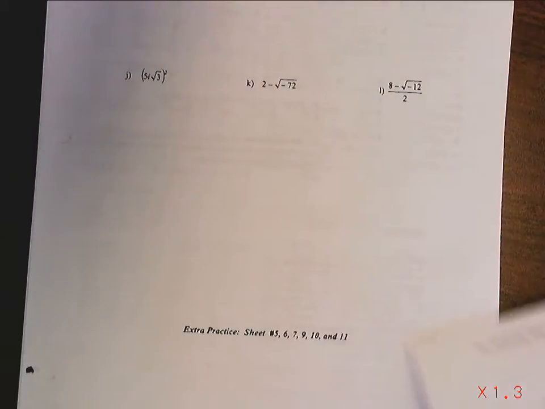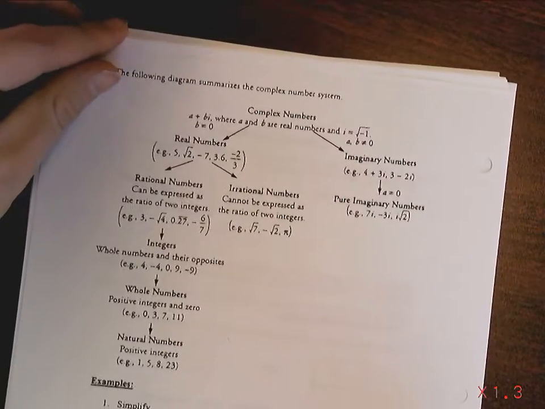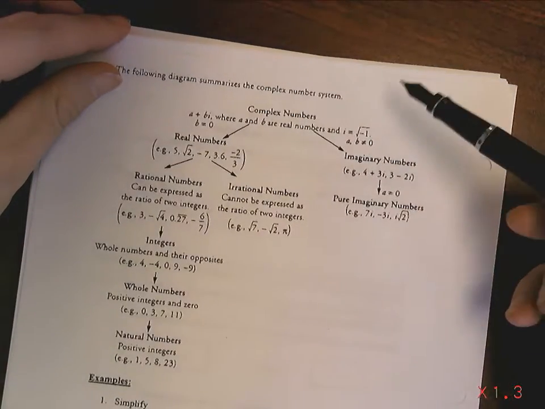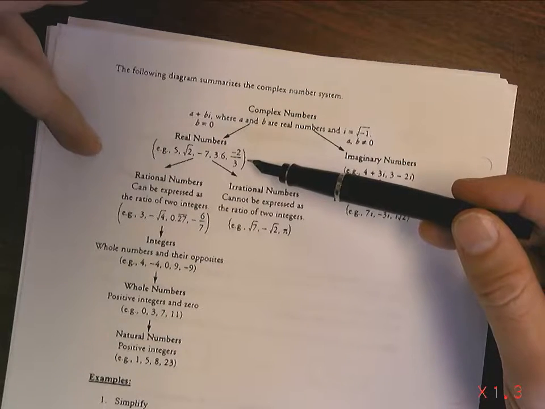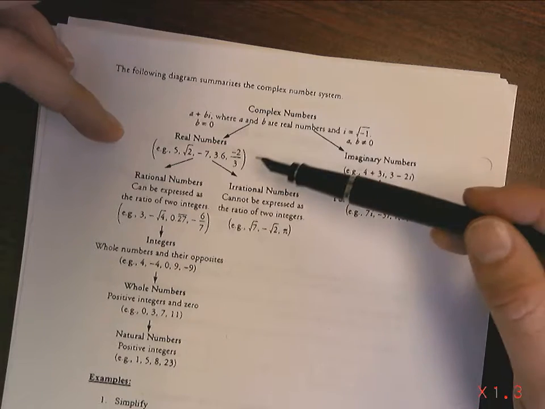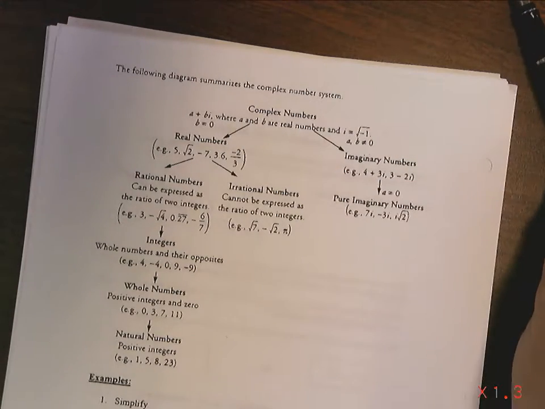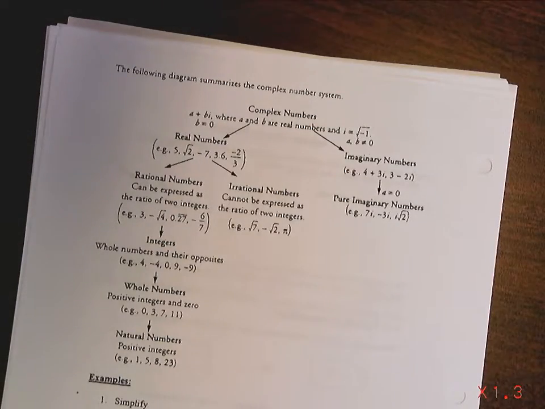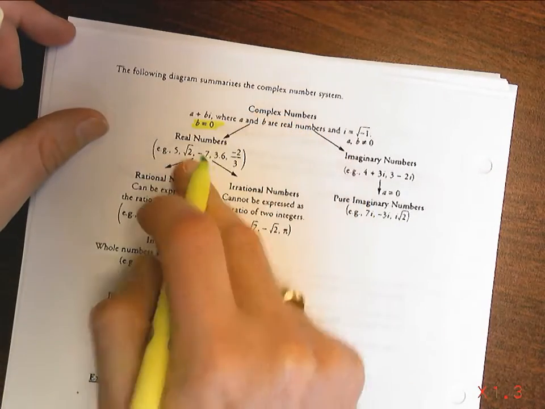Okay, so what we have now is to talk about where complex numbers, this number system, fit within all the other number systems. So we've already said that all the real numbers can be expressed as complex numbers, and that's where we either have a 0 in for the b, right? So if the b is 0, then we know that what we've got is a complex number that's presenting itself as a real number. So if b equals 0, then we've got real numbers.